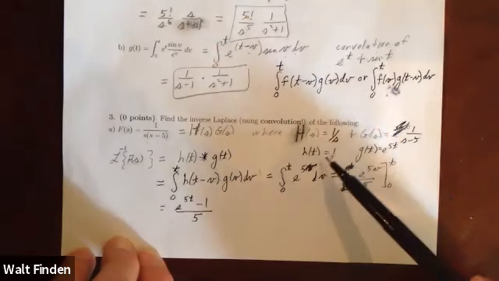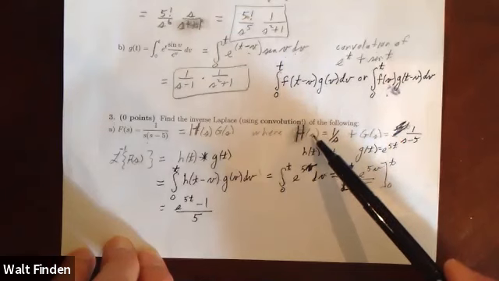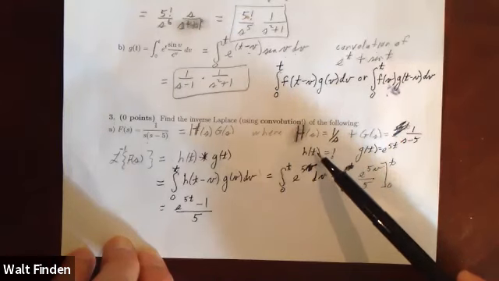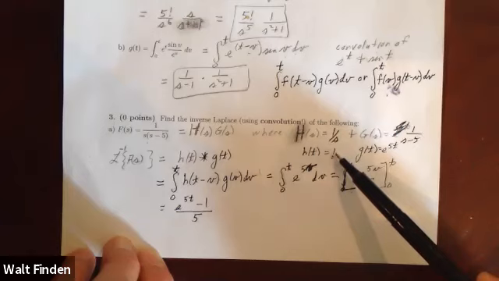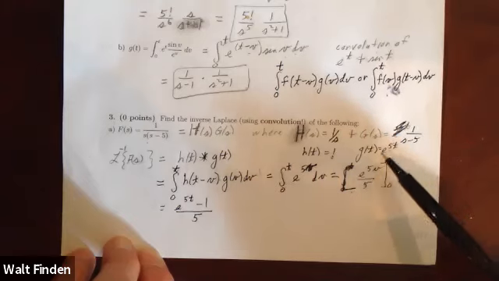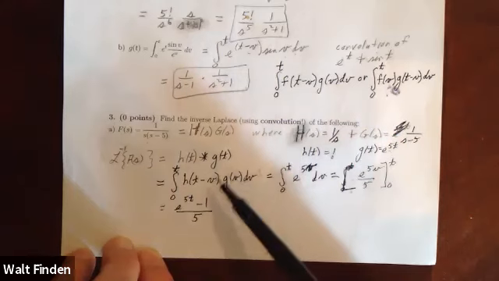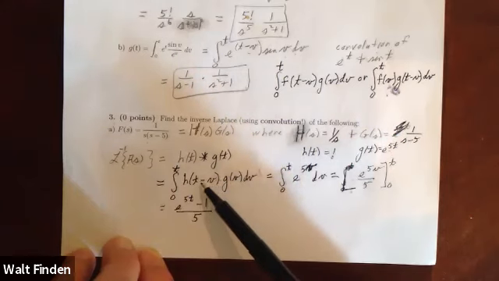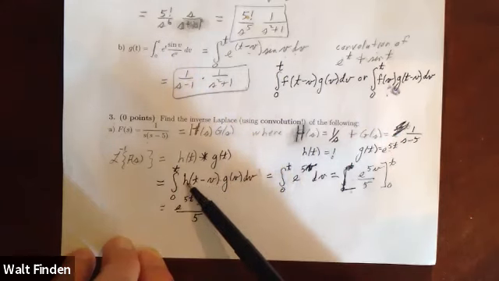And so now the inverse Laplace transform of H is h of t, that's 1. The inverse Laplace transform of capital G of s is e to the 5t. So now we have to decide, how do I want to put this in? I would let h be the 1 here.